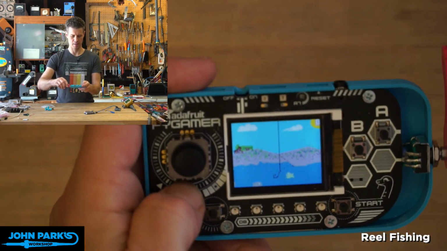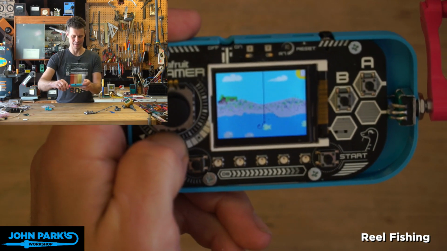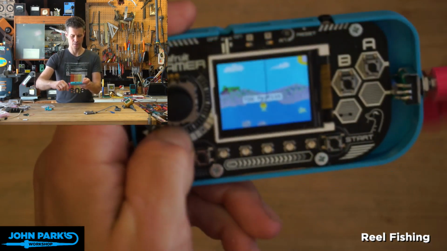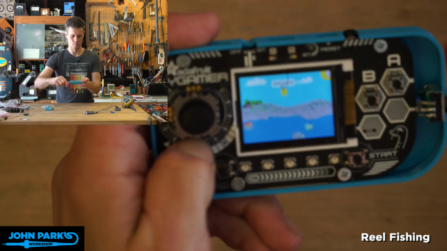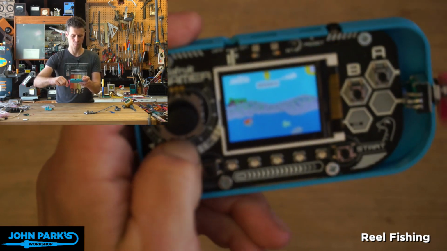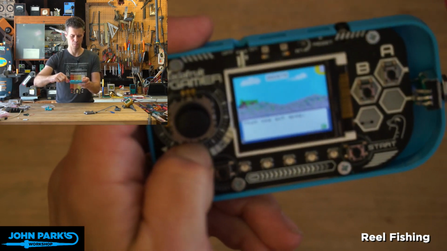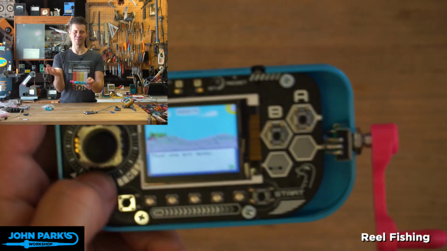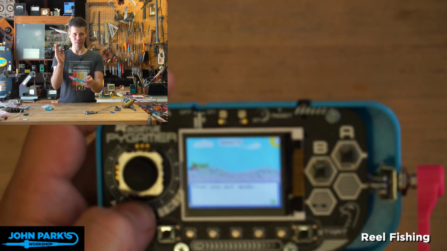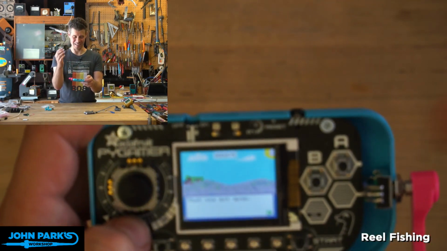It's my own game. That one got away again. Okay. I need to tune this. So the great thing about it being a MakeCode game is you'll be able to go in and set how hard it is. I've made it a little too hard now.